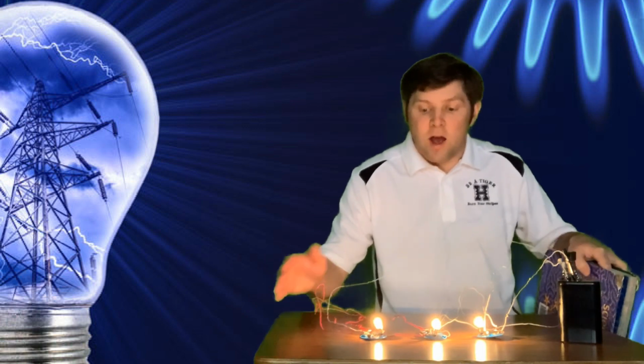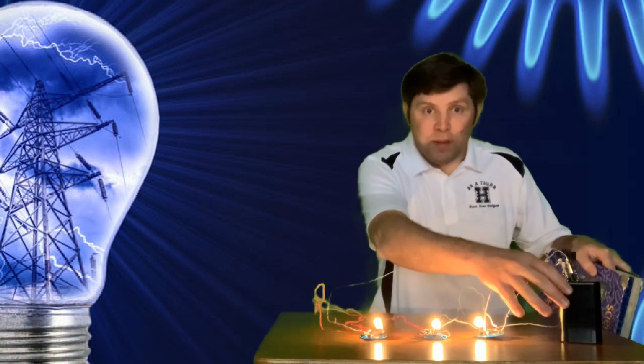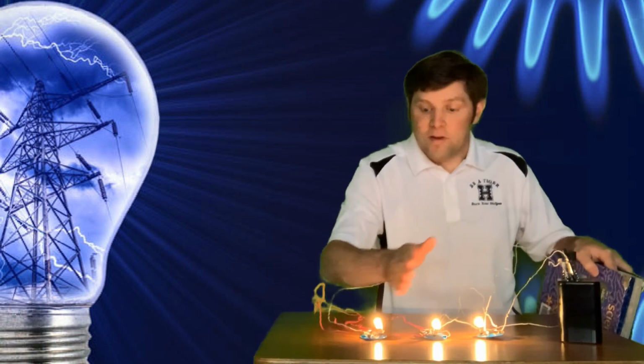Okay, so here we have our parallel circuit, and what I hope stands out, I hope you can see this from home on the video, is how much brighter the light bulbs are. Now, I didn't change light bulbs. I didn't change batteries. This is the same battery, same light bulbs. When you're doing a science experiment, you want to make sure as many things as possible are the same.